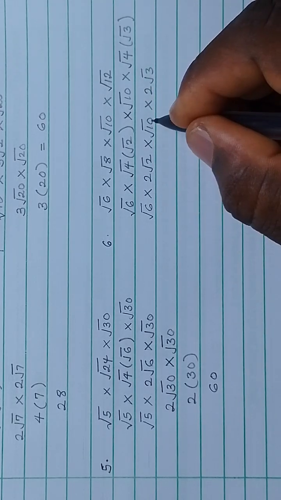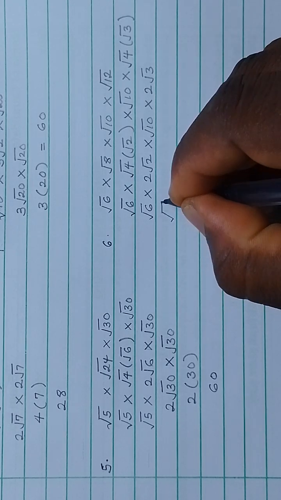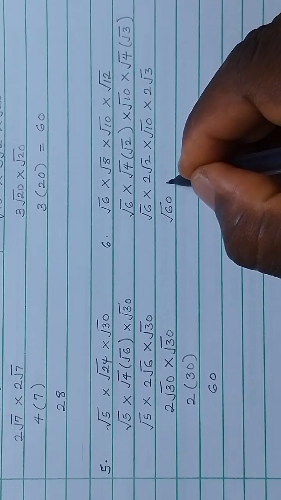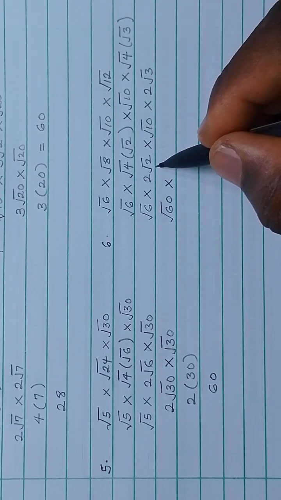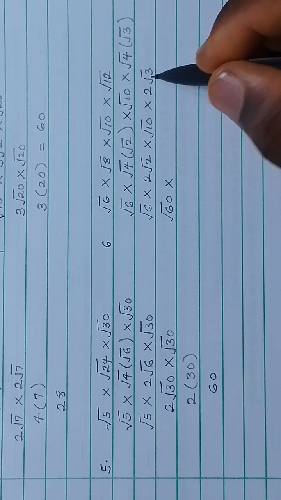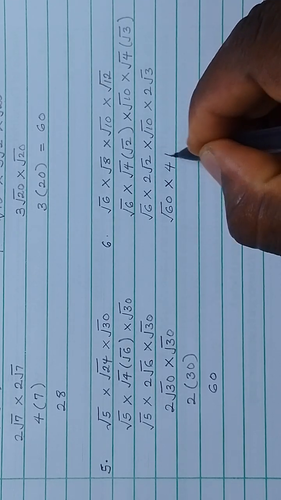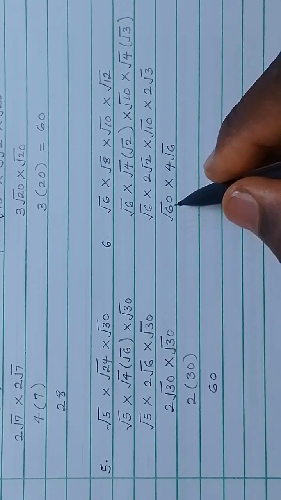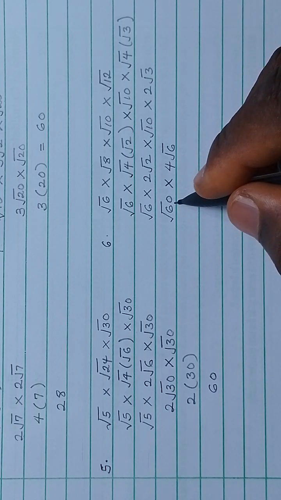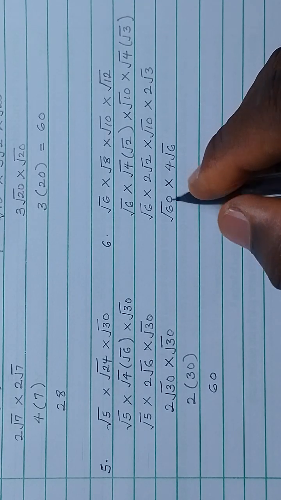Now this and this is root 60 multiplied by this and this is 4 root 6. Now we can still break this down, not necessarily using a perfect square.